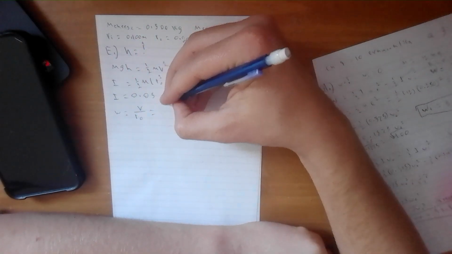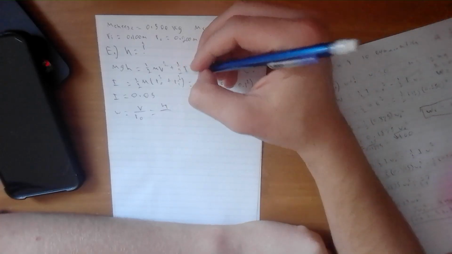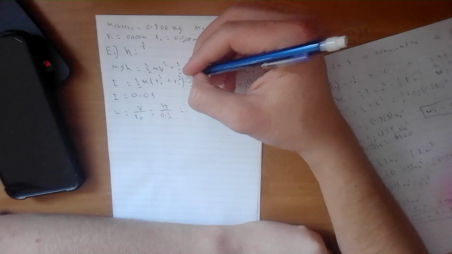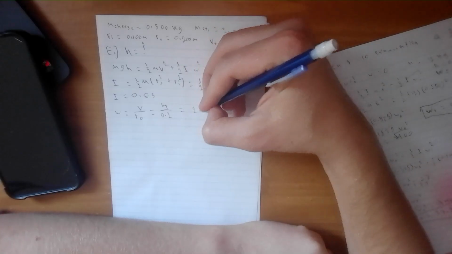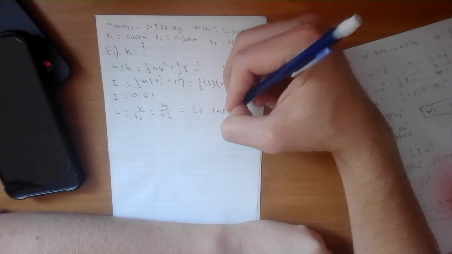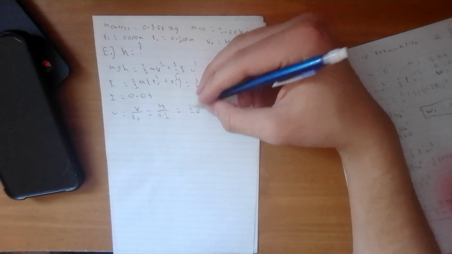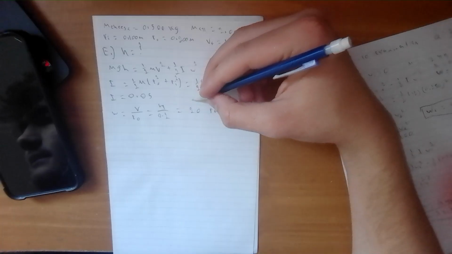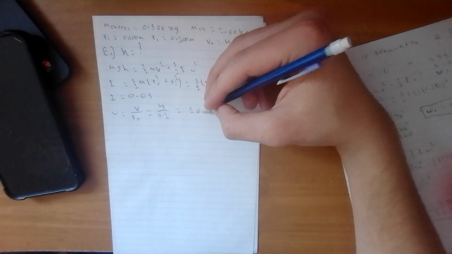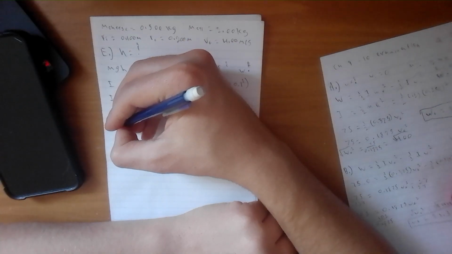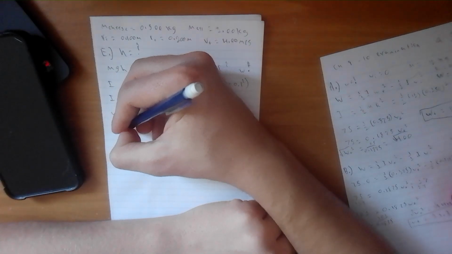Velocity is 4 divided by the outer radius, 0.2, and that gives us 20 radians per second for the angular speed.